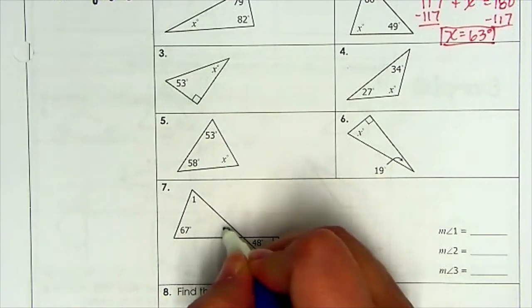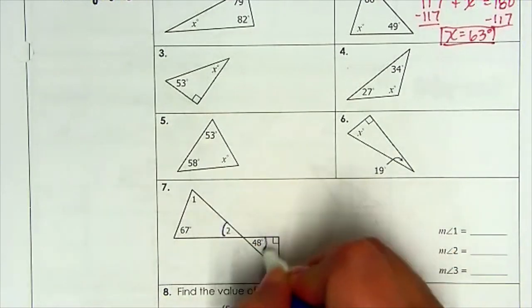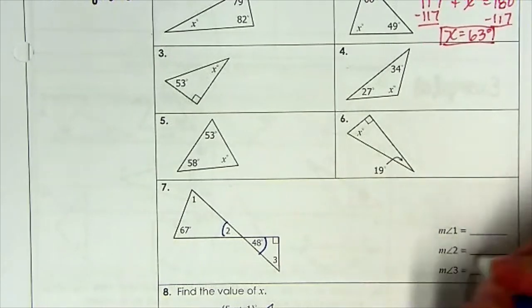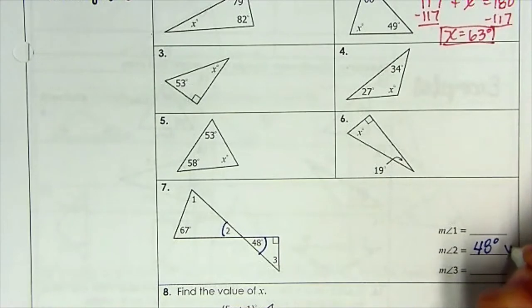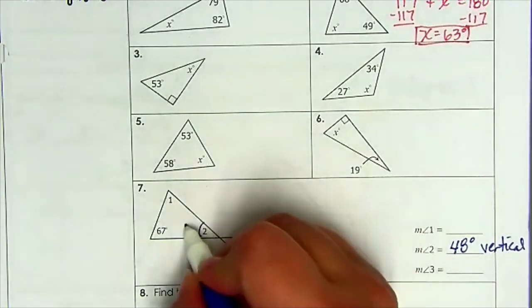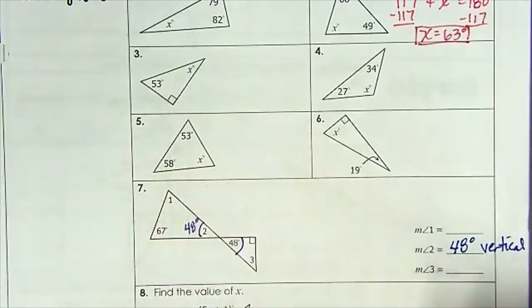These 2 angles, angle 2 and 48, are vertical angles. So I know right off that the measure of angle 2 is going to be 48 degrees because they are vertical angles. All right, so now that I know that, I can start to solve each triangle.